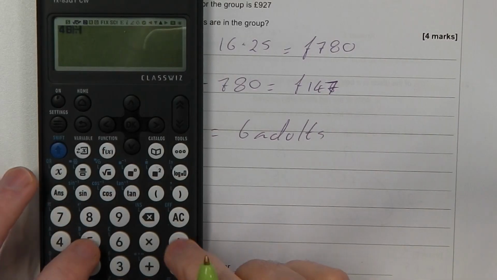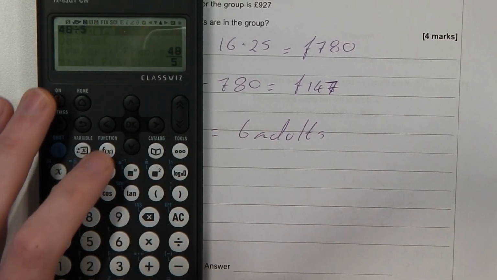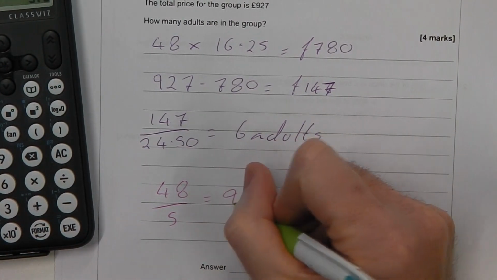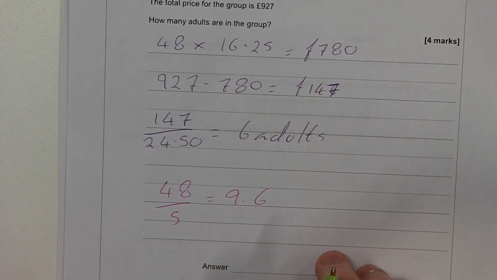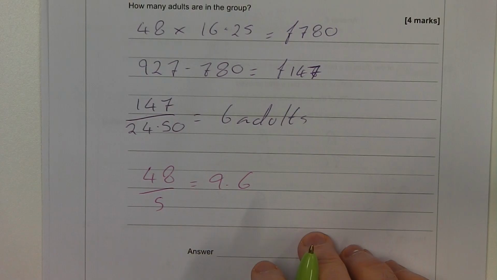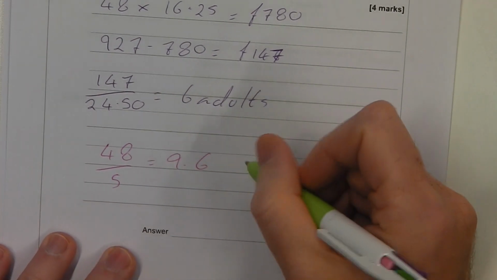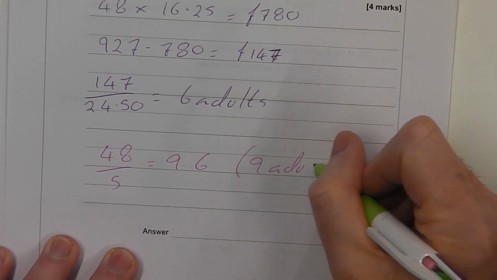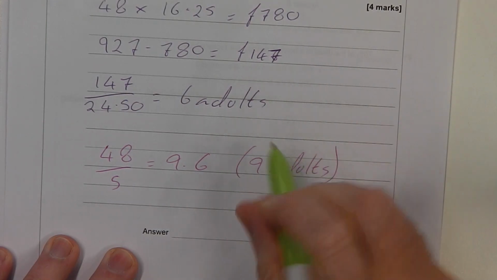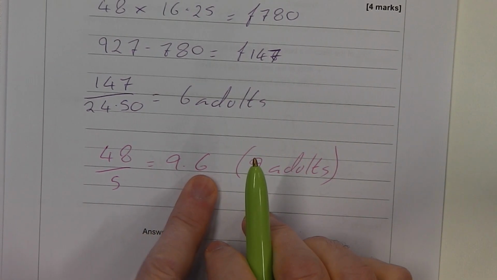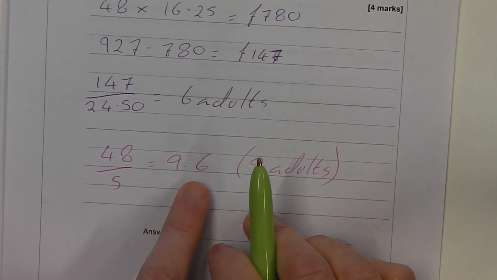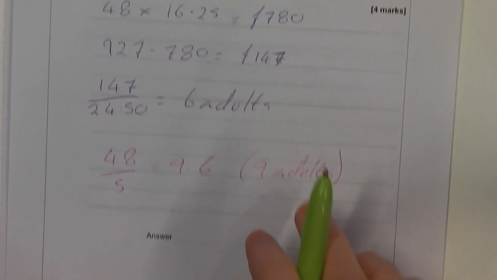We do 48 divided by 5, and it gives us 9.6. Of course, we can't have 0.6 of an adult, so this one will only be 9 adults. Because if we rounded it up to 10, there wouldn't be enough students to cover that free ticket. So we have to round it down, even though it's 0.6, to 9 adults.